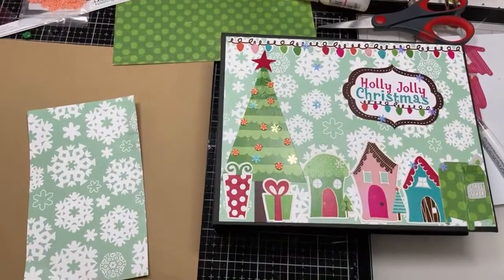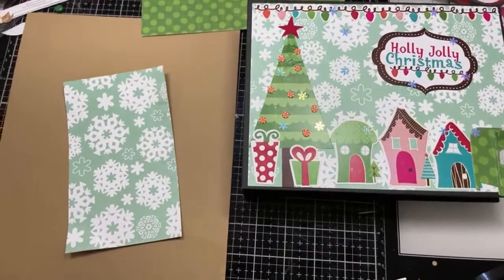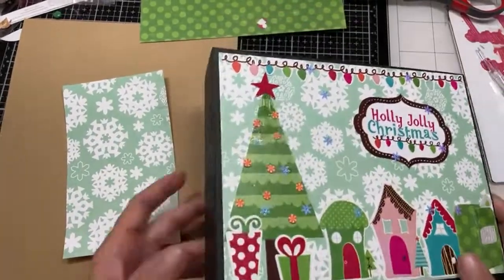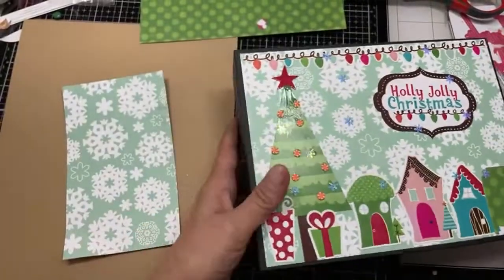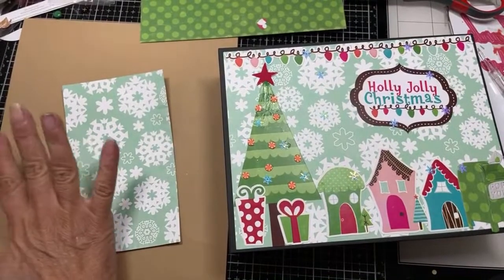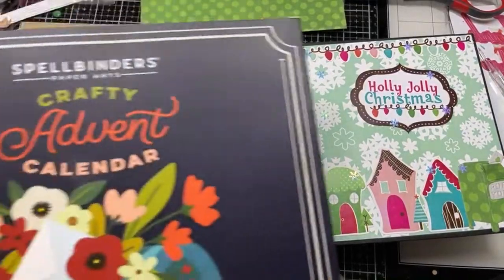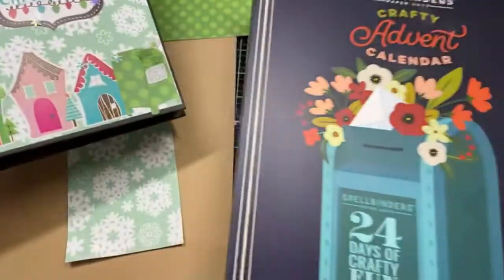Morning, everybody. Let's hope that this phone holder holds up. I'm going to wait for a couple of people to see if people come in, and then I'm going to get started. We are working on our Spellbinders Advent Calendar, Day 2 and Day 3, because I missed yesterday.